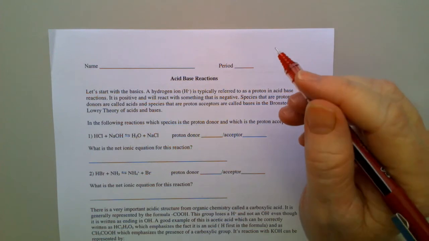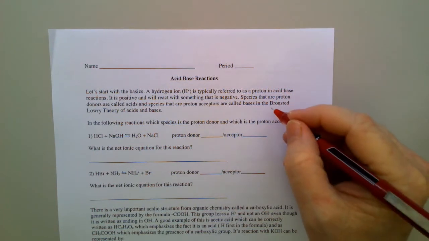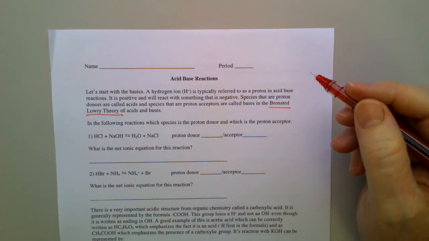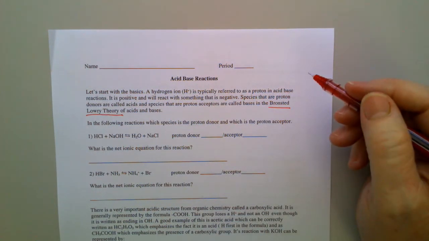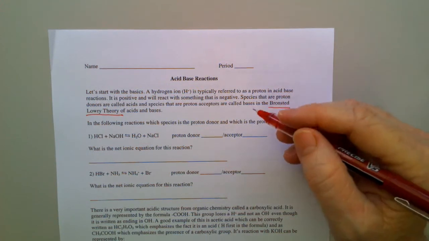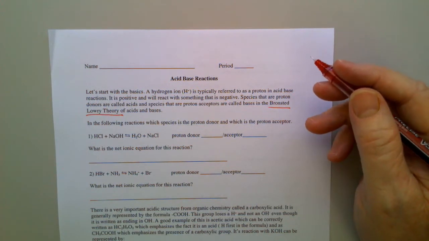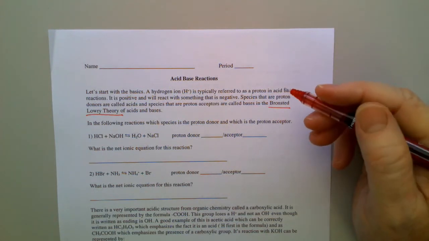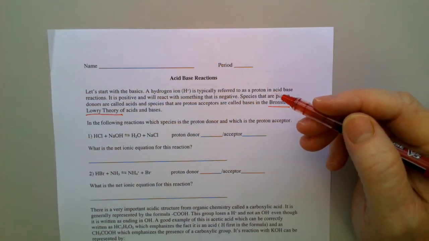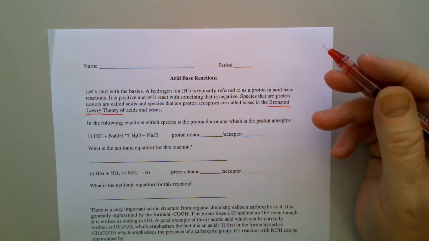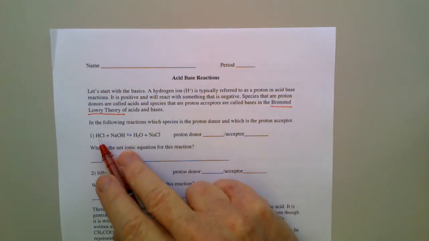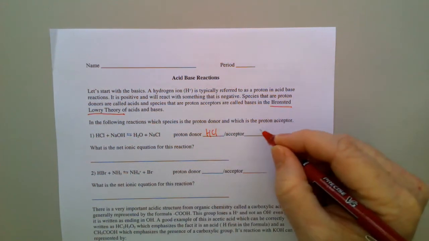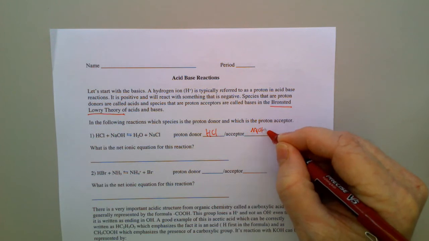What we need to keep in mind here is the Bronsted-Lowry theory. And that is that when you have an acid, that is something that donates H pluses, okay? It's a proton donor. H plus and proton are the same thing. And bases are the proton acceptors, what's accepting the hydrogens. So in this classic reaction of HCl and NaOH, the proton donor is the HCl, the acceptor is the NaOH.